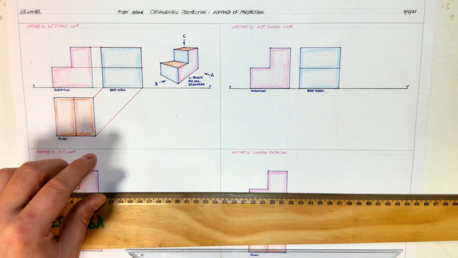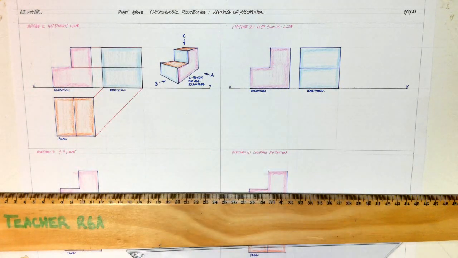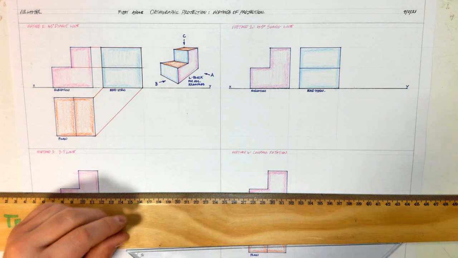Okay, and that's a 45-degree line method. So 45-degree direct line method. Now, moving on to the next example, the swing line method. So what are we doing here?